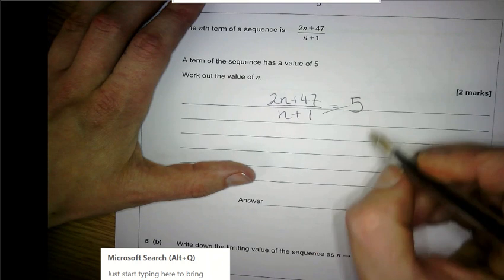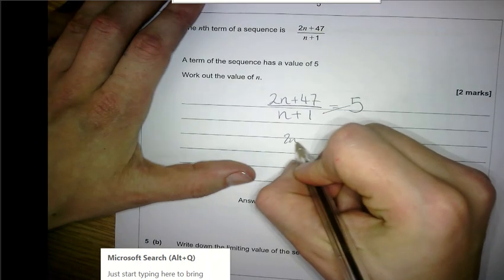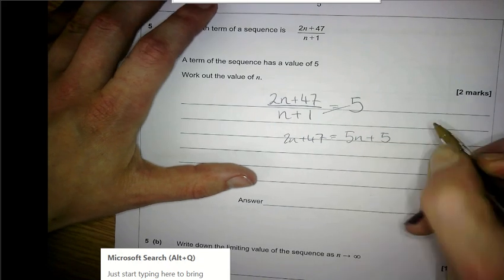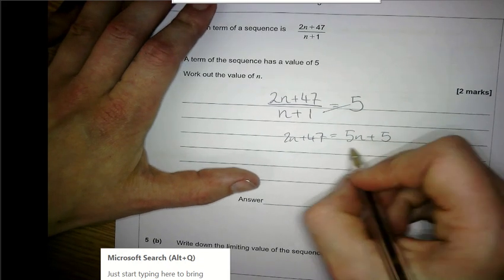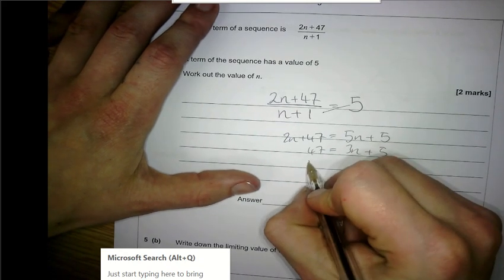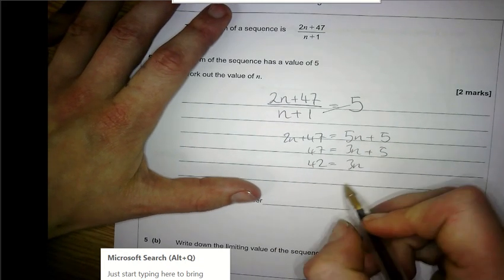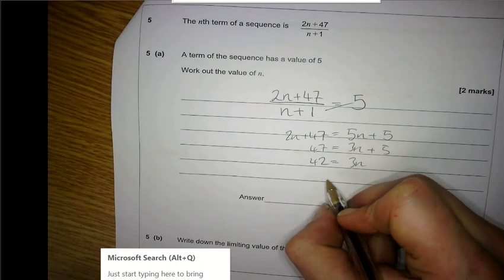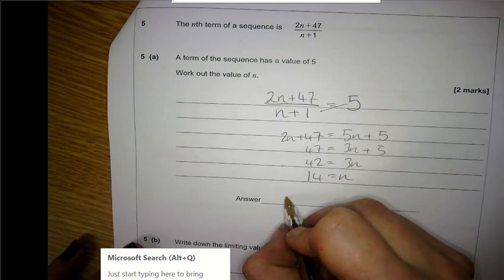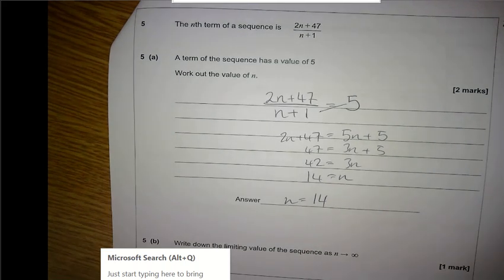I'll times through by n minus 1. So I'll get 2n plus 47 equals 5n plus 5. Subtract 2n on both sides. So 47 is 3n plus 5. Subtract 5 on both sides. 42 is 3n. Divide by 3 on both sides. 42 over 3 is 14. So n is equal to 14.